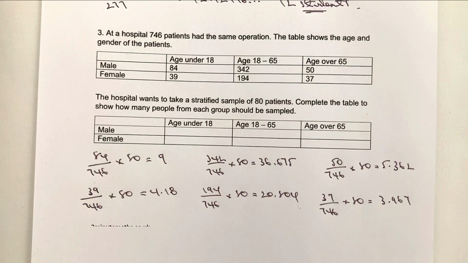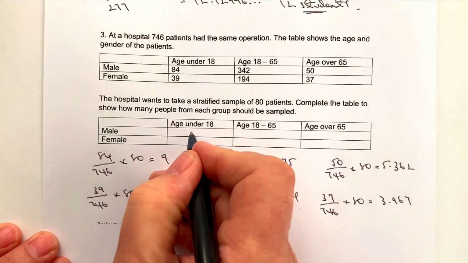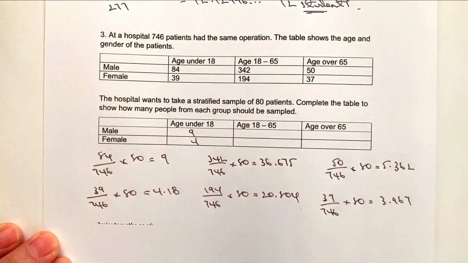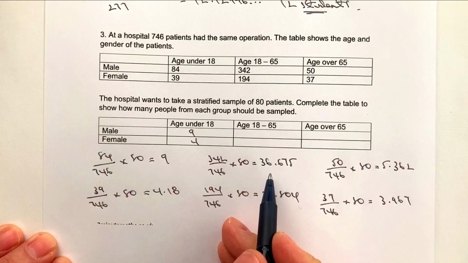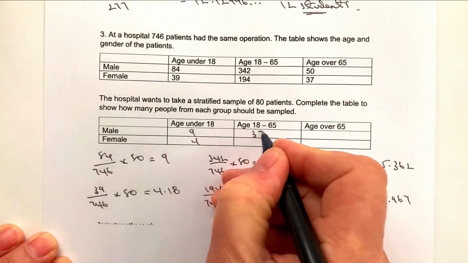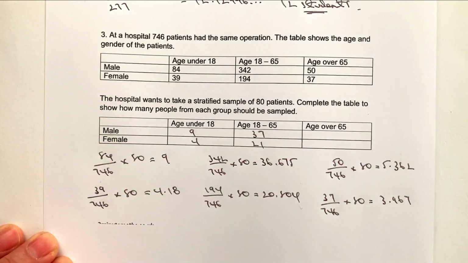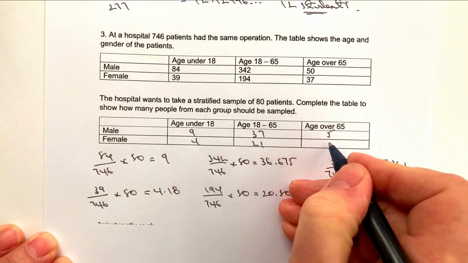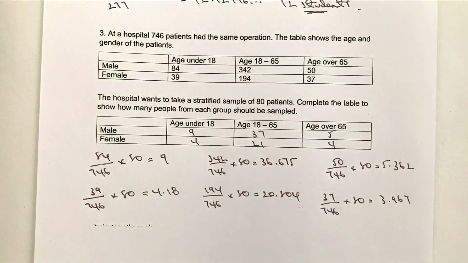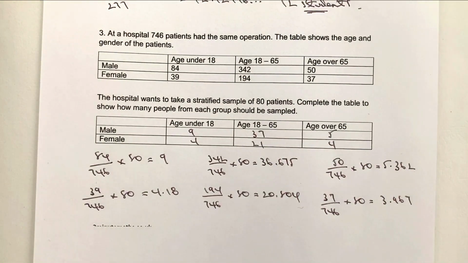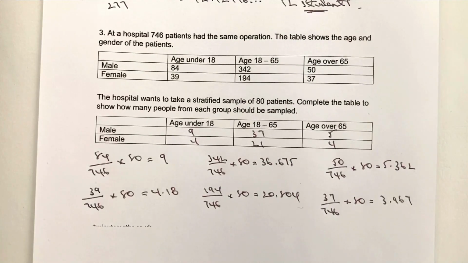In this particular case, what I'm going to do is make this one 9 and 4. This one I'm going to make 37, and I'm going to make that 21. Then finally I'm going to make that 5 and 4. As it happens with this particular question, if I add up all of those numbers, I'm going to get 80 in total. But sometimes you do need to adjust the numbers ever so slightly just to make them work for you. In this particular case, it works out exactly.